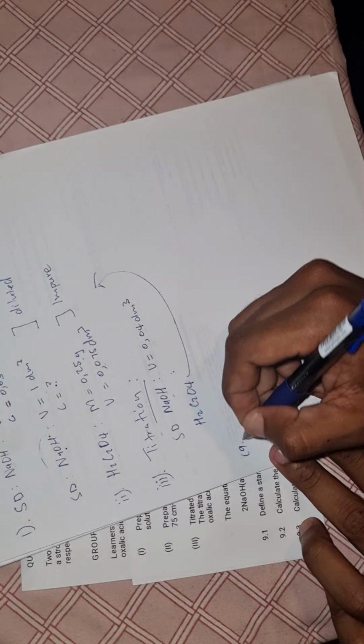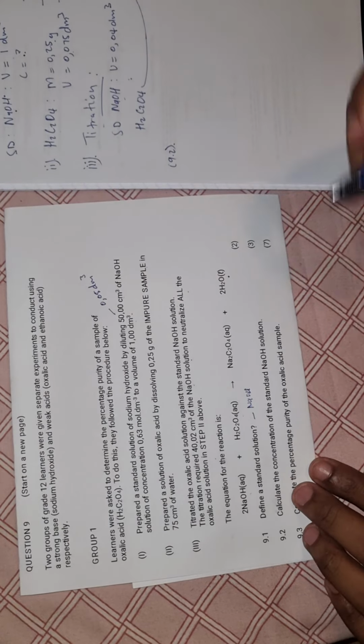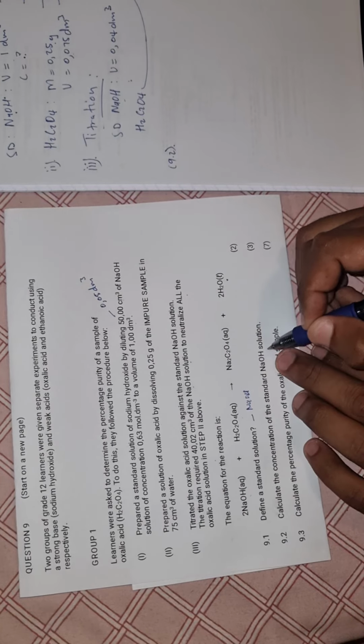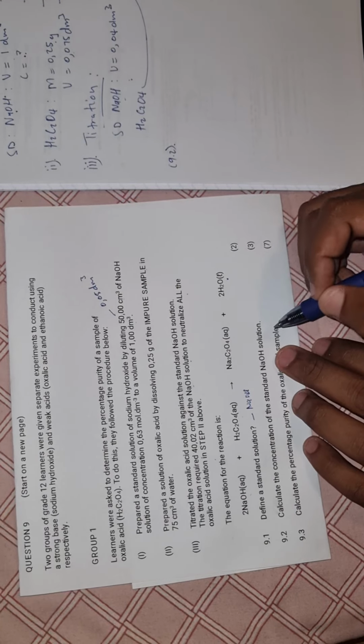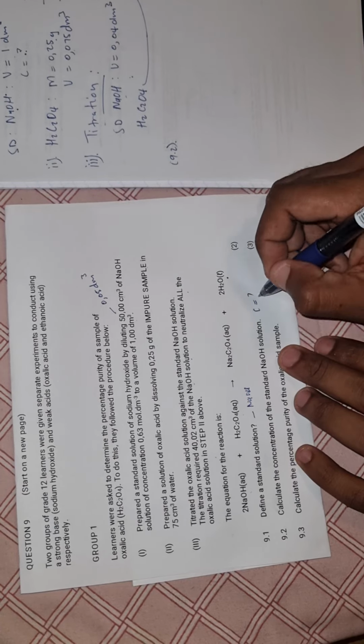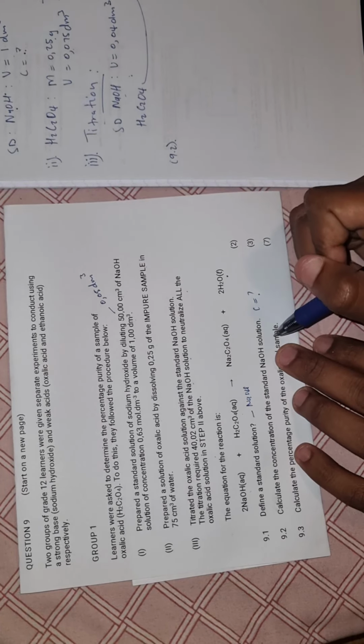Now, to do 9.2, let's have a look at the calculation, which is question number 9.2. It says to us, calculate the concentration of the standard solution of NaOH. They want us to calculate the concentration of the standard sodium hydroxide solution.